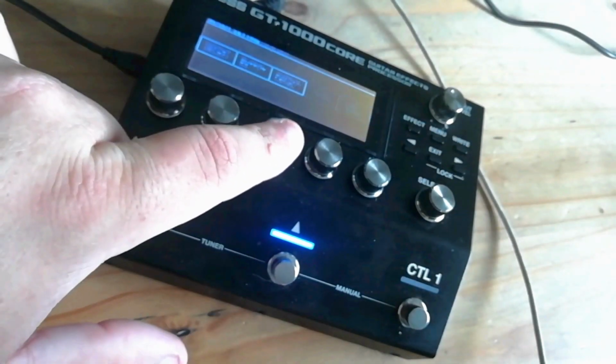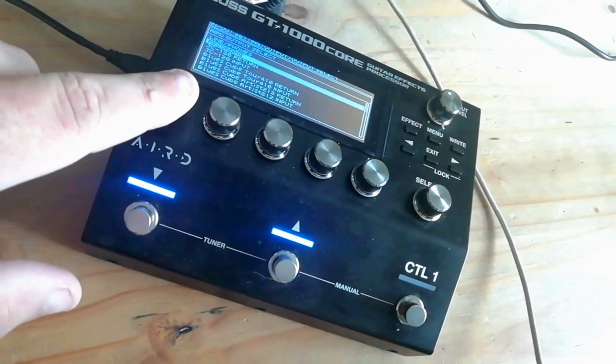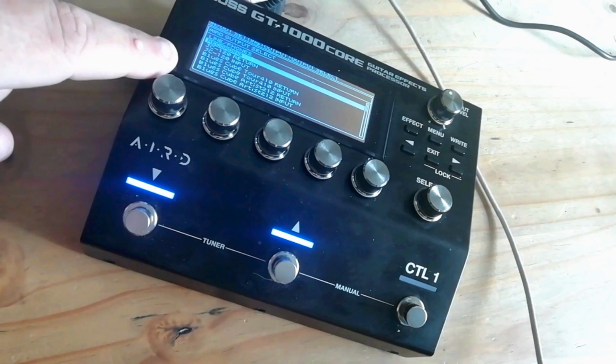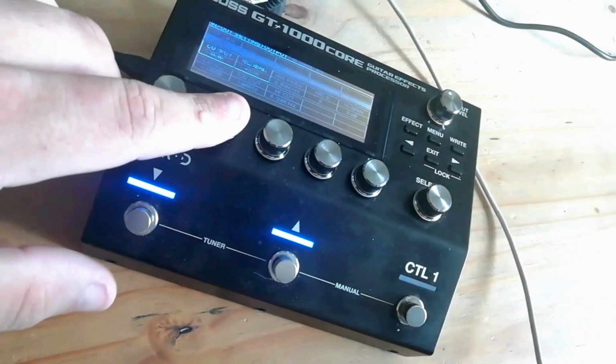Okay, sub out. Oh wait, no, did we miss outputs? Yes. You got an output select. I recommend recording. I've never gone through any of the amps because I don't use amp. I use these straight to PA.